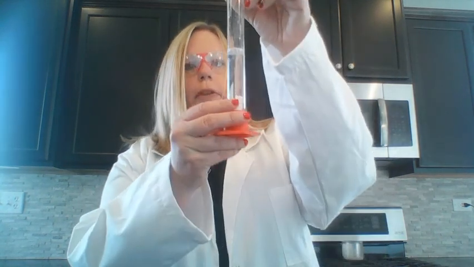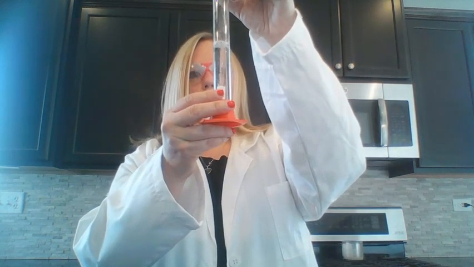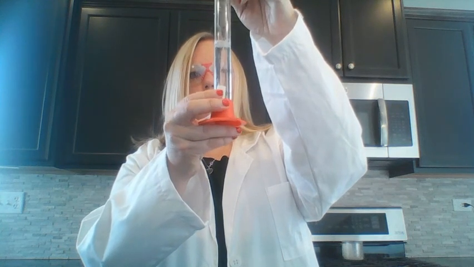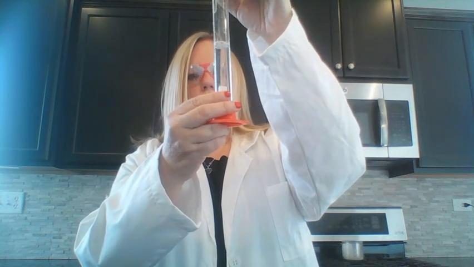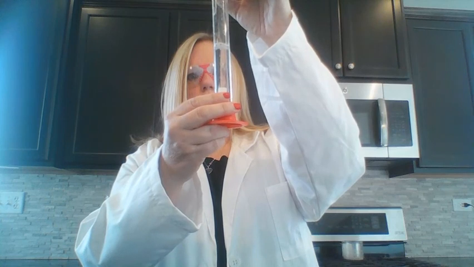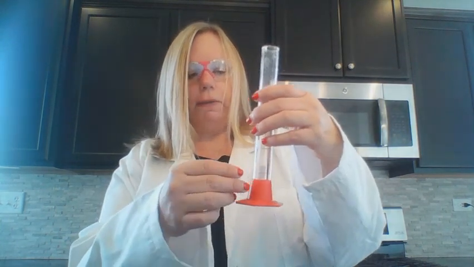Ending volume for this one is also about 32. So they have pretty much the same volume. There wasn't too much of a difference in measurement. Again, excuse me while I get the chalk out.